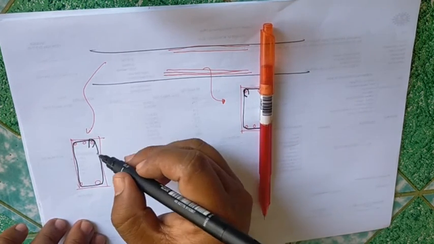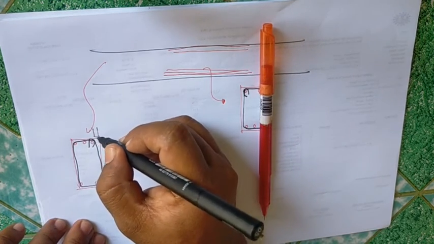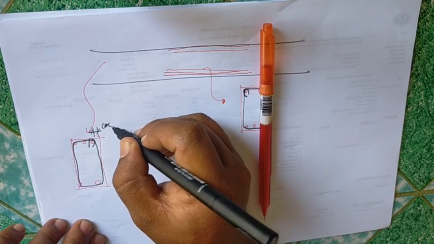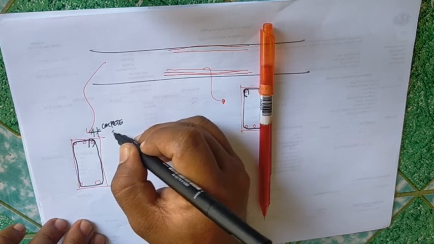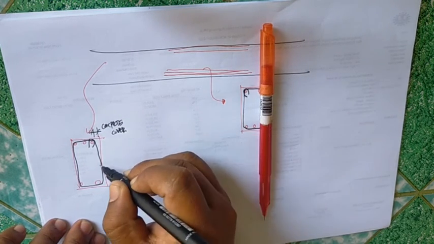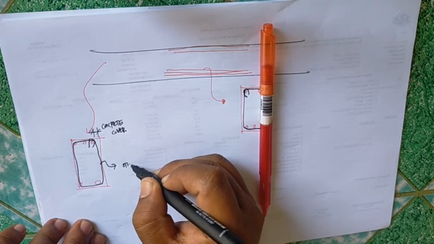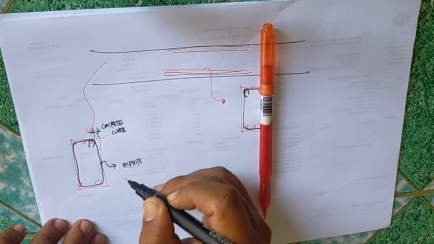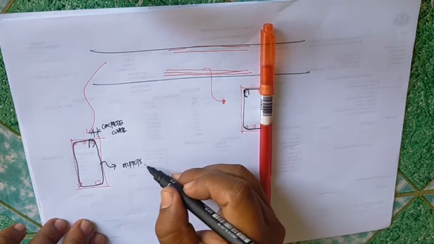This is called concrete cover. This is called stirrups, or lateral ties.